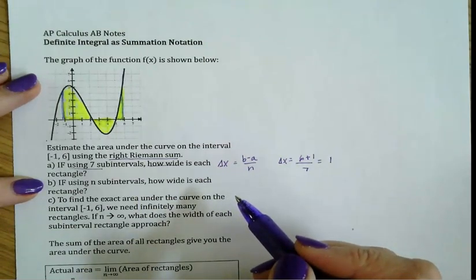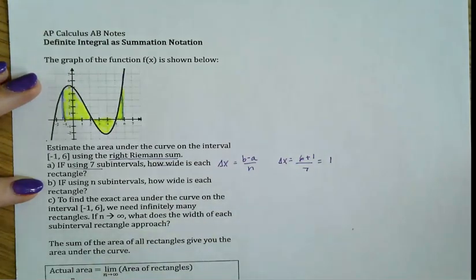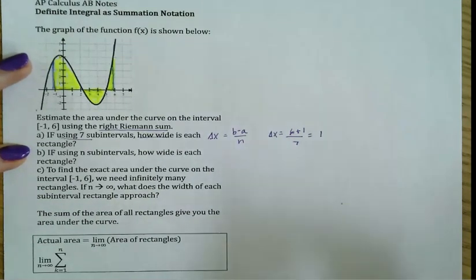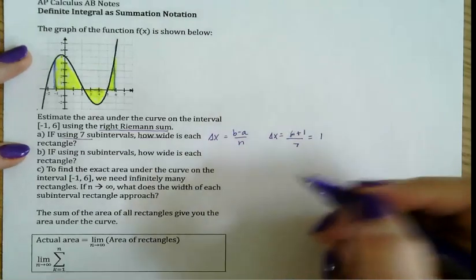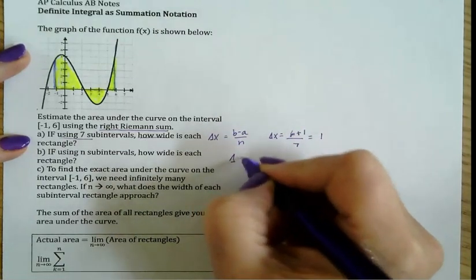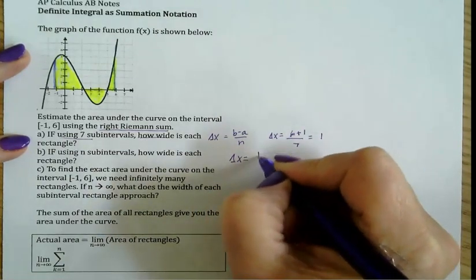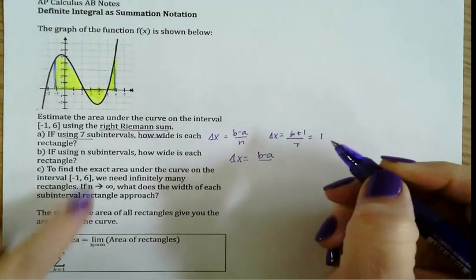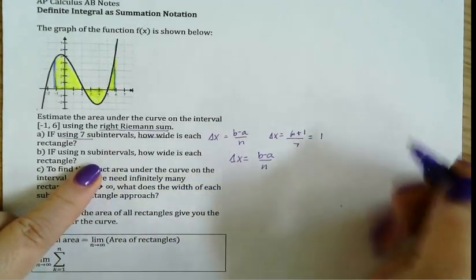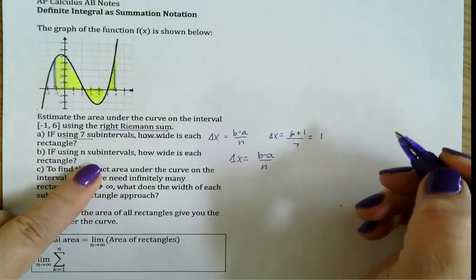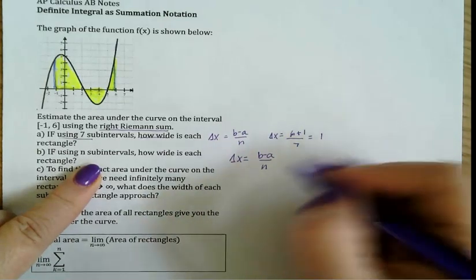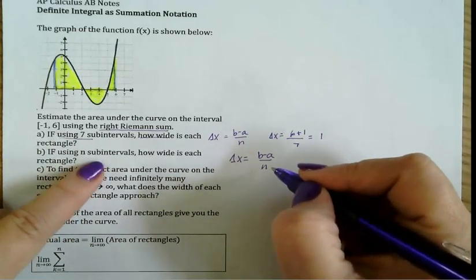So I need to find the width of any of the rectangles that I might use here. Using this same concept from part A, the only difference is now my delta x is going to be b minus a over n subintervals. The difference is we don't know the number of subintervals.